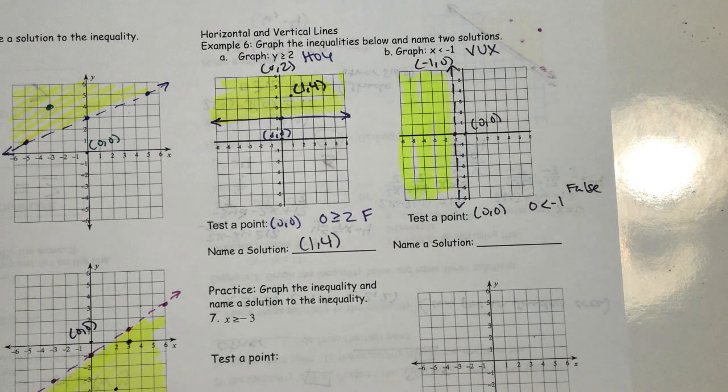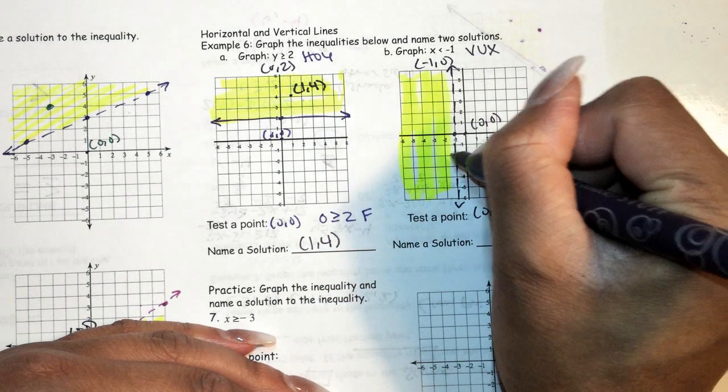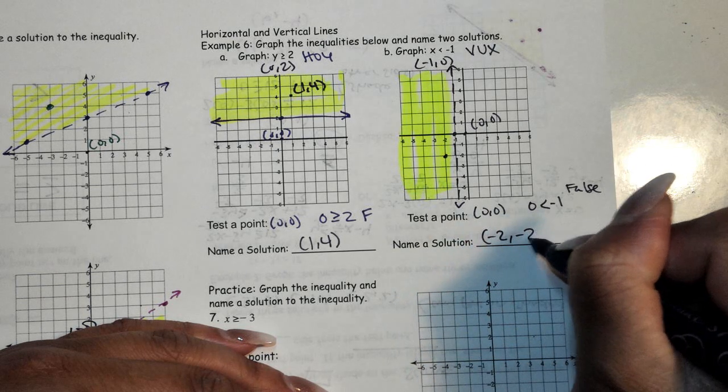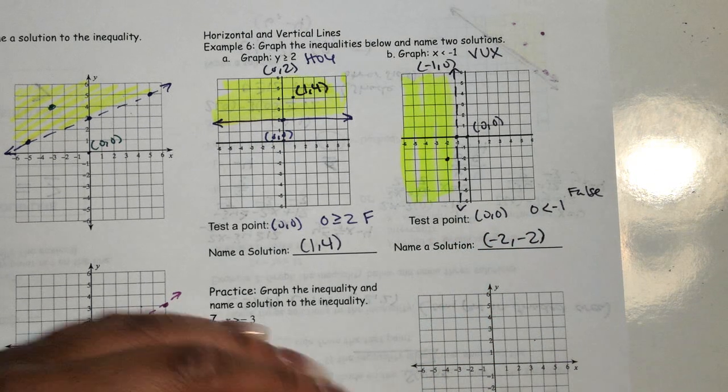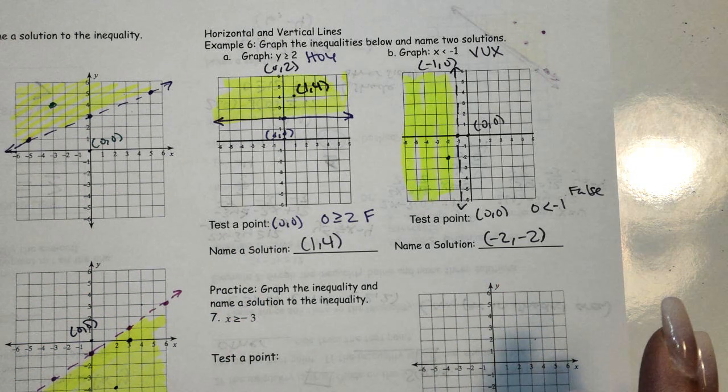So I've shaded everything on the left side, and now I can name any solution that's in that shaded area. I can choose -2, 2, or -2, -2. Again, these answers are going to vary depending on where you pick in your shaded area.